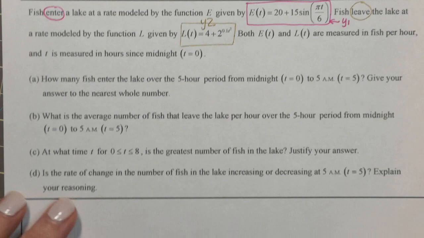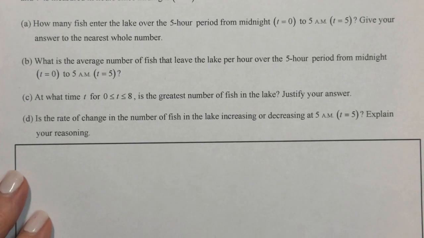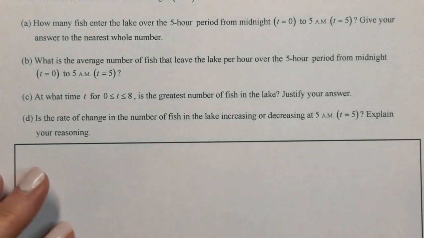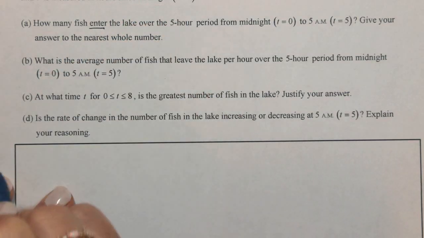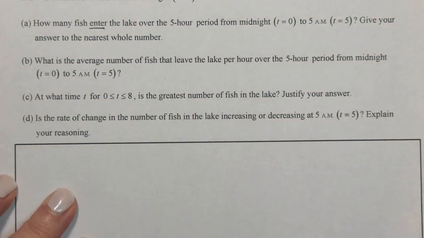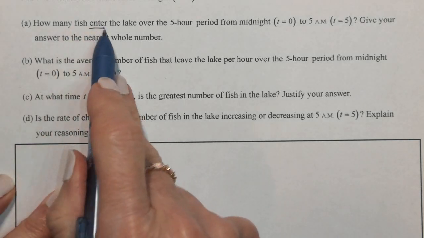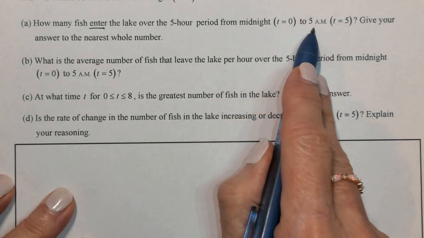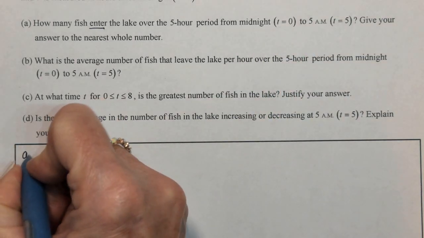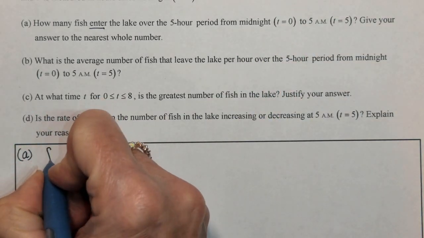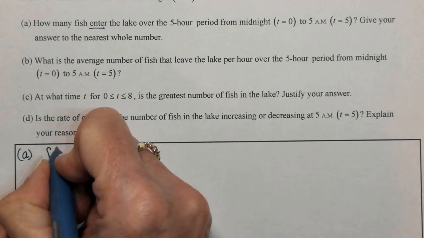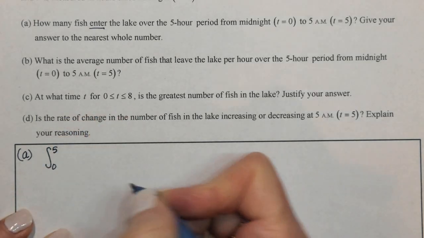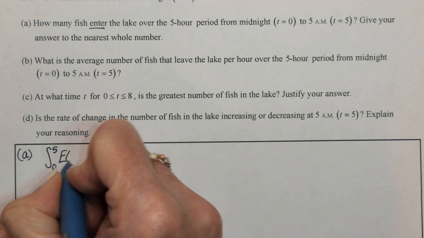Part A, how many fish enter the lake? Does that have anything to do with how many fish left the lake? No. How many fish enter between 0 and 5? Between midnight and 5 a.m. So for part A here, we want the integral from 0 to 5 of the rate in, E of t.